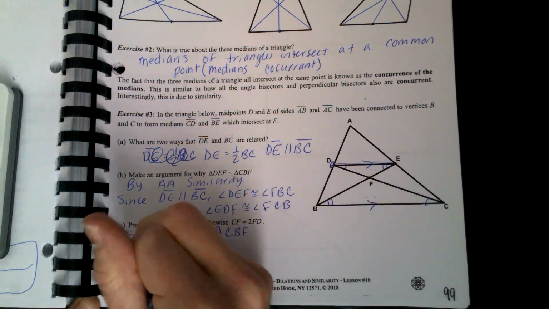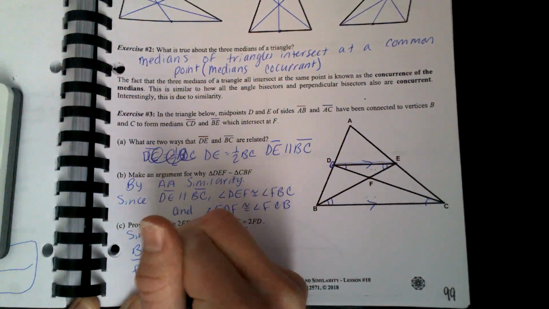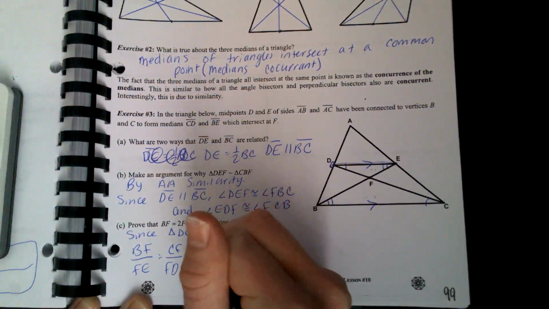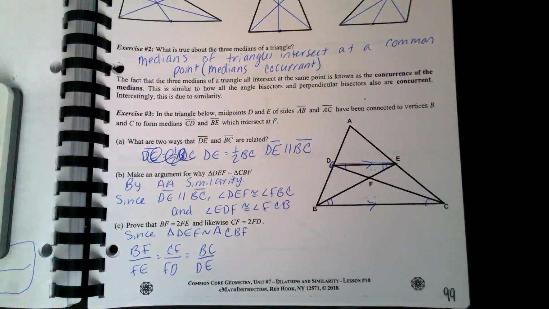So we know that the length of BF over FE is equal to CF over FD, and that's also equal to BC over DE.